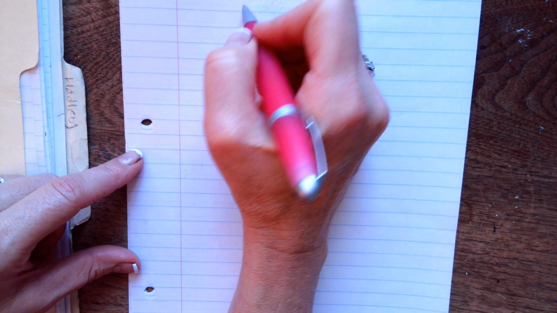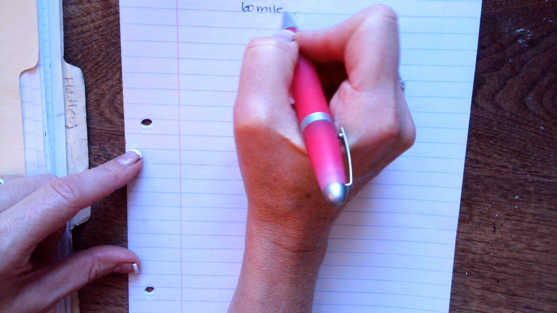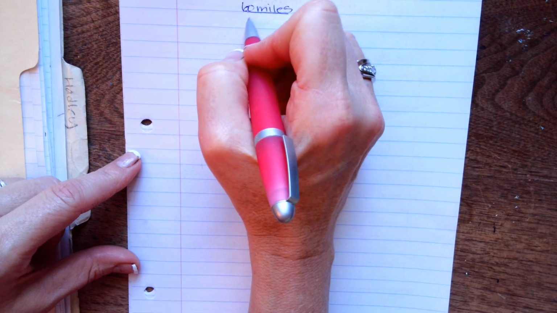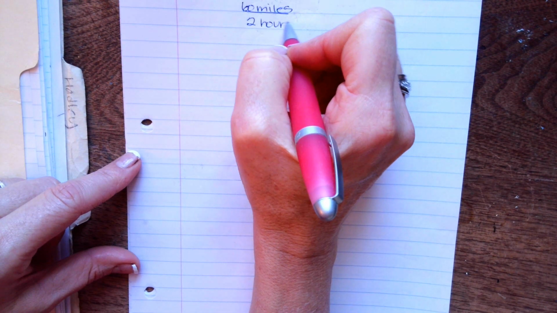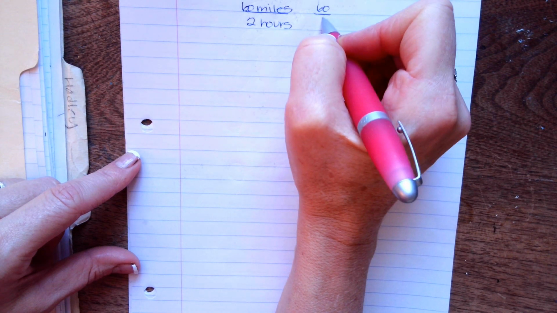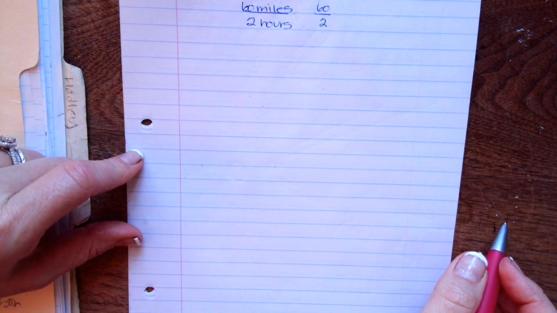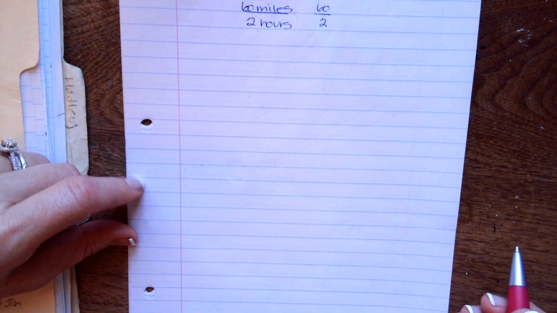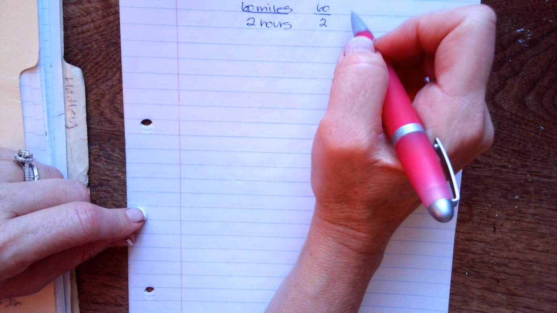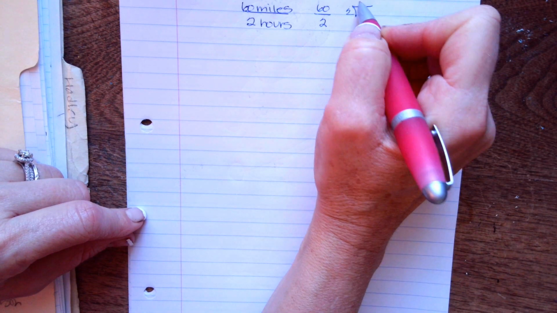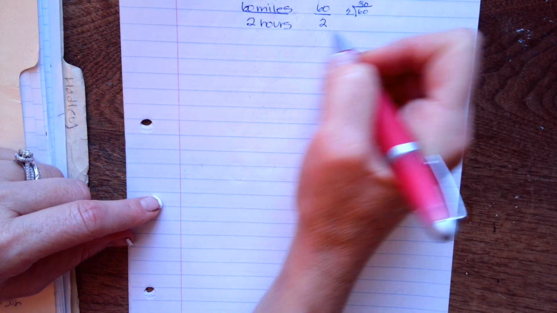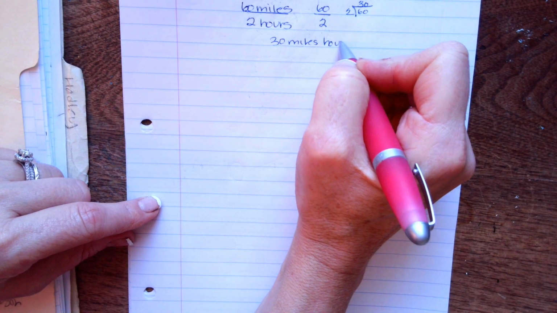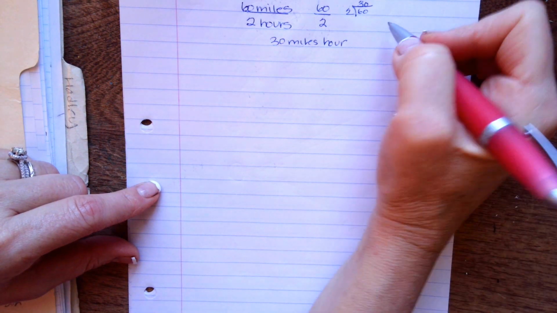So suppose they say, if you go 60 miles in 2 hours, what is the ratio? It would be 60 over 2. Now that you have that information, you could find out how many miles you would go in 1 hour. So you would do 60 divided by 2 equals 30. So you would go 30 miles in each hour. This is getting a unit rate.